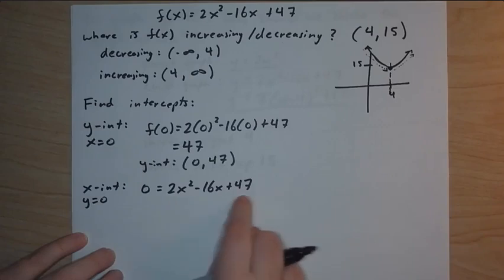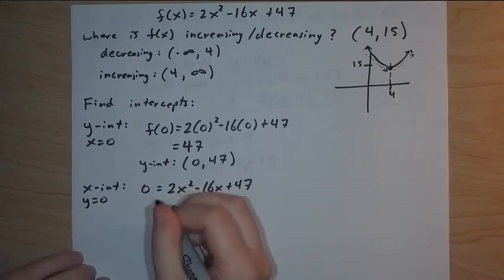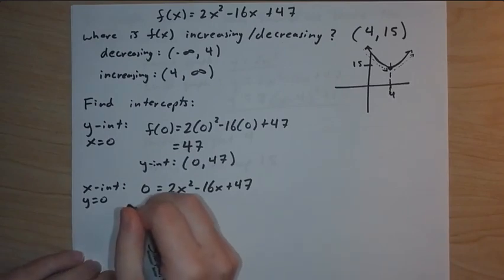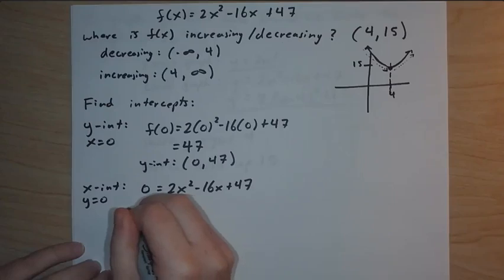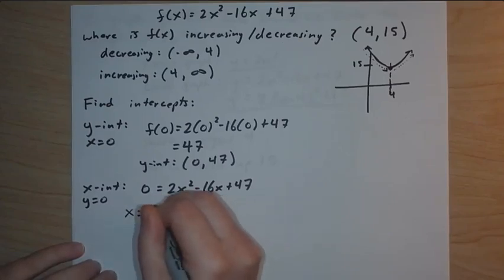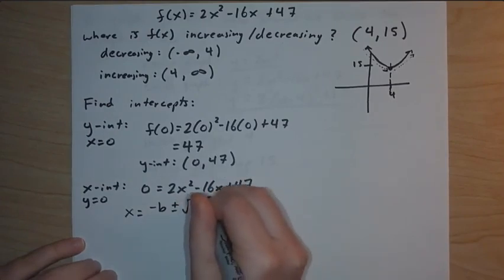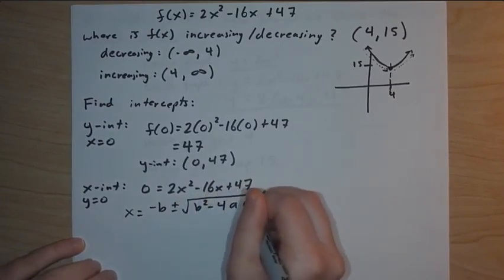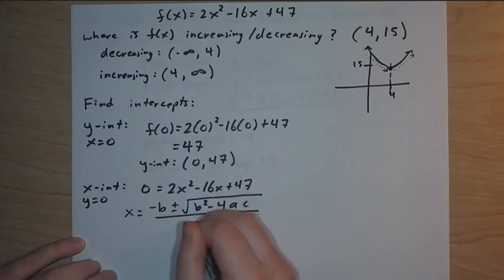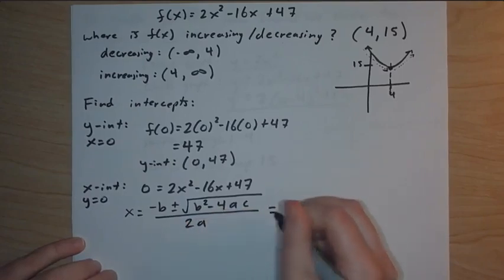The quadratic formula is x is equal to negative b plus or minus the square root of b squared minus 4 times a times c, divided by 2 times a.